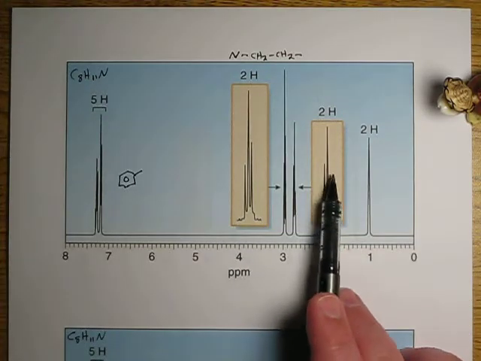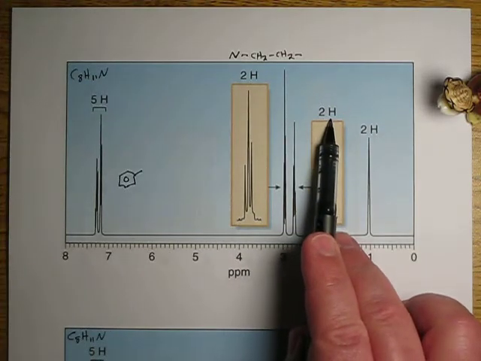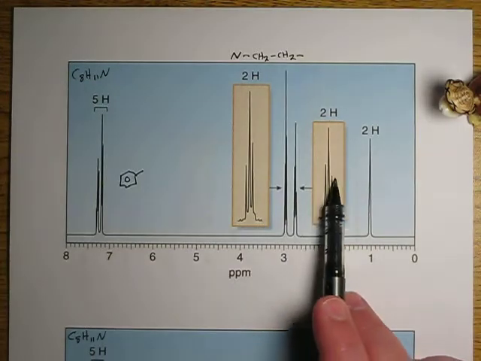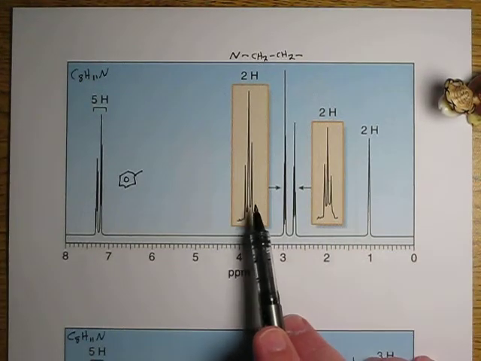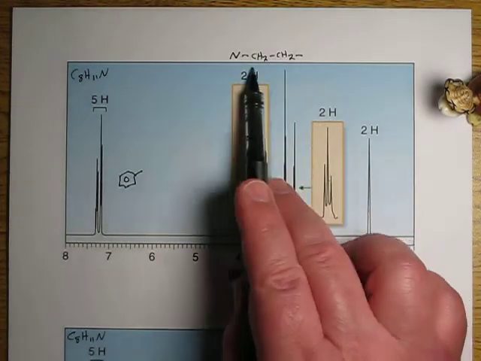Note here we have another resonance. It integrates to 2, so it's probably, or could be, a CH2, and it's a triplet, so there's a CH2 next door. So that takes care of this.